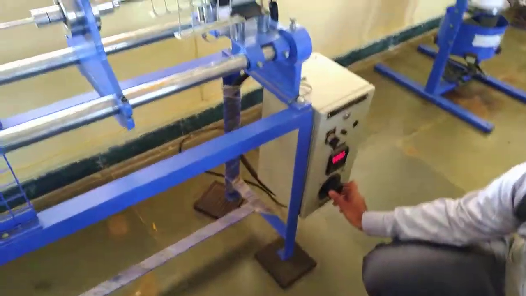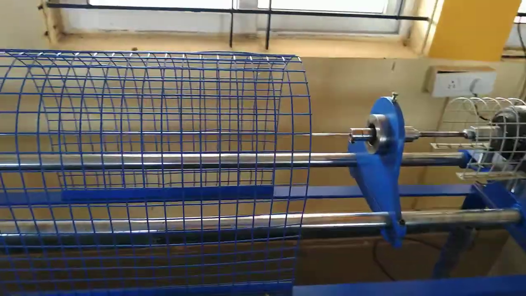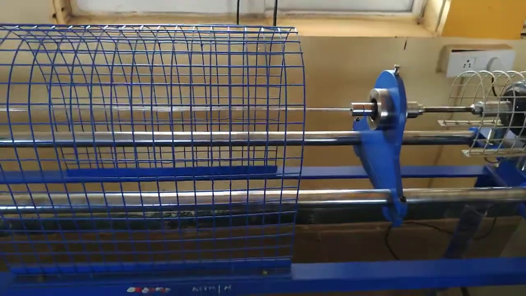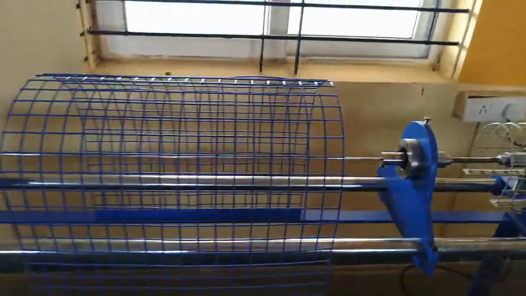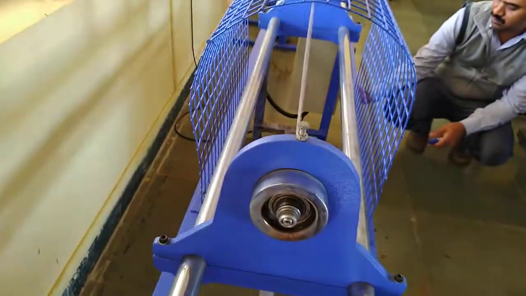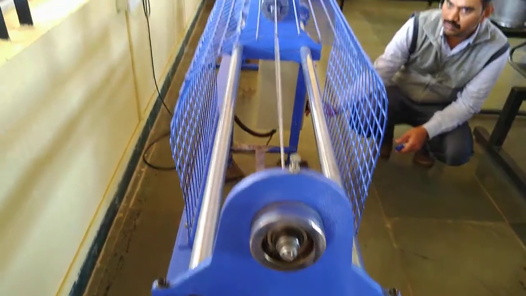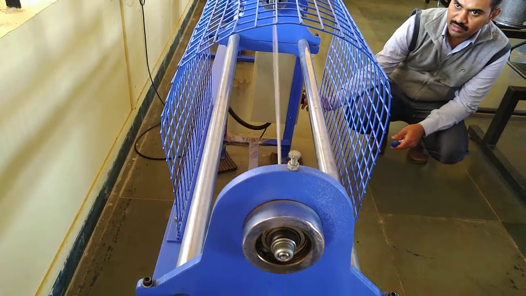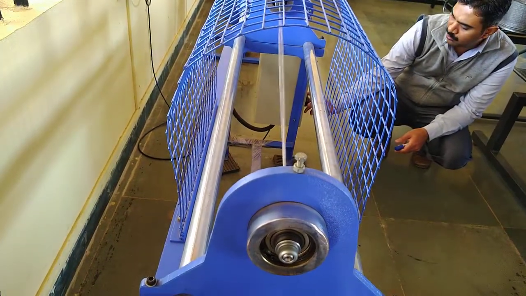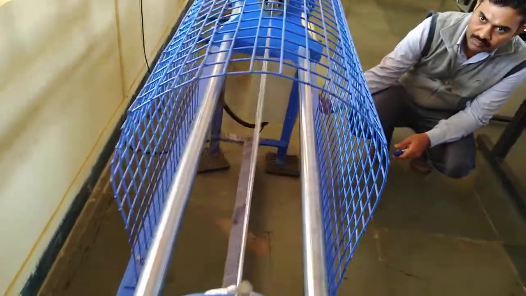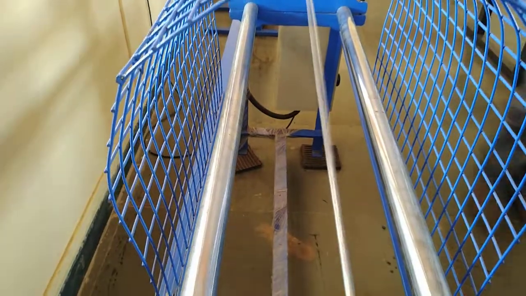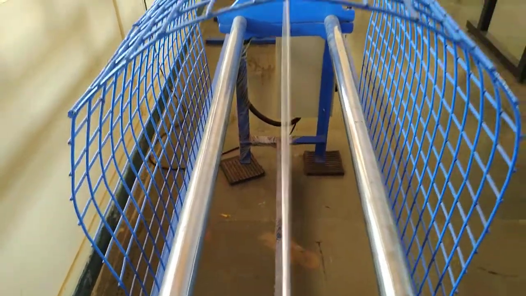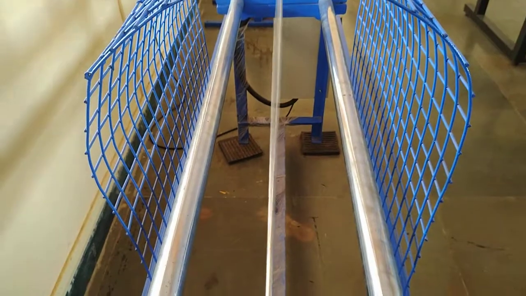Now you can see the shaft is rotating in its own axis, there is no loop, and as we increase the speed of the shaft, it forms a loop. Now you can see there is an elliptic formation of the loop. Observe it clearly, there is a formation of a loop in the shaft.